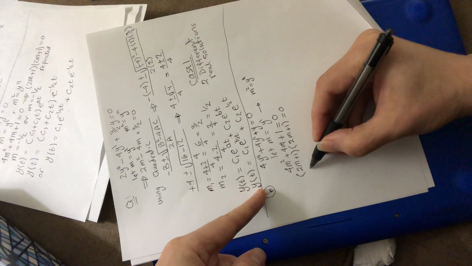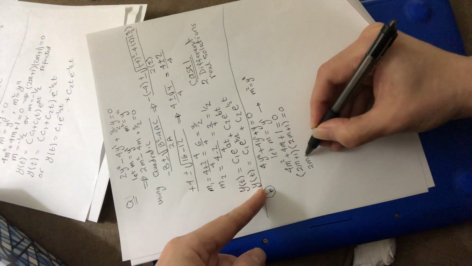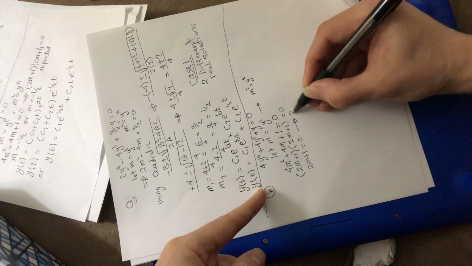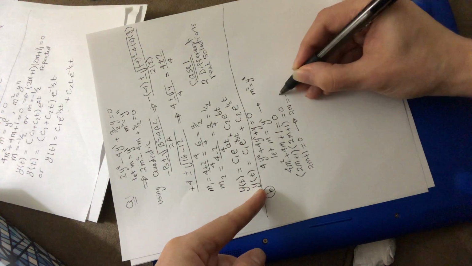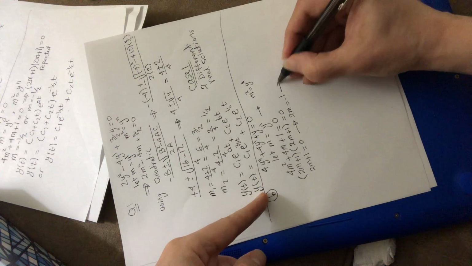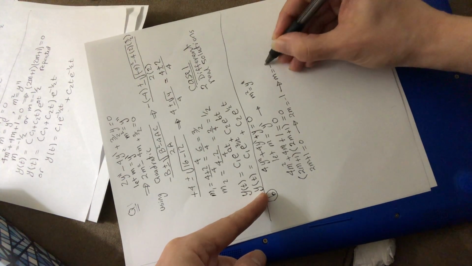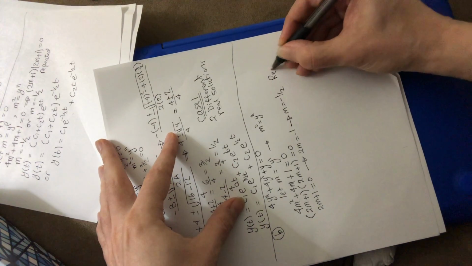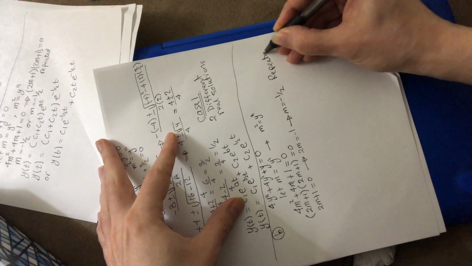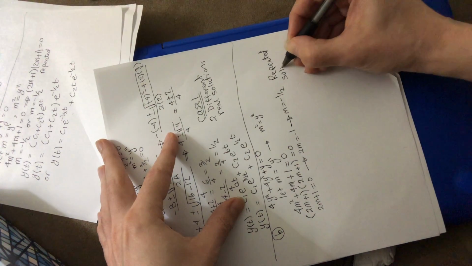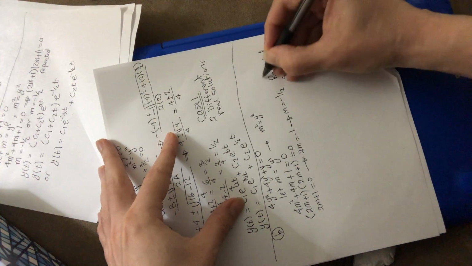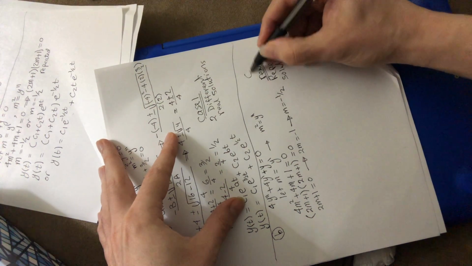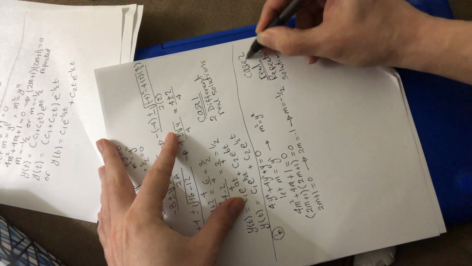So there is only one solution. 2m plus 1 equals 0. 2m equals minus 1. m equals minus half. But it's a repeated solution. It's a real number, repeated solution. We consider this case 2.